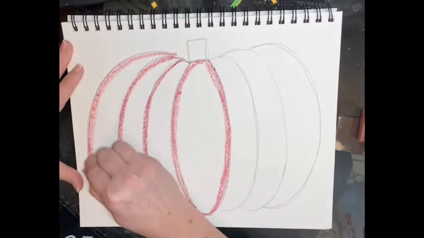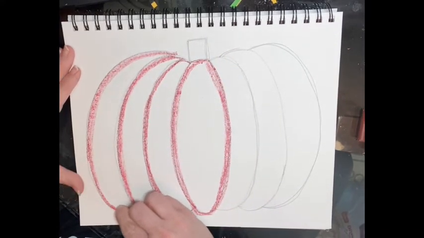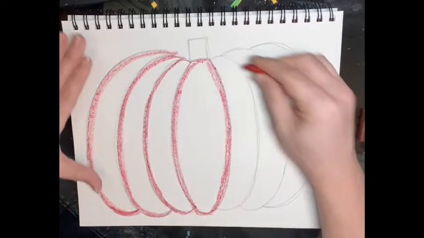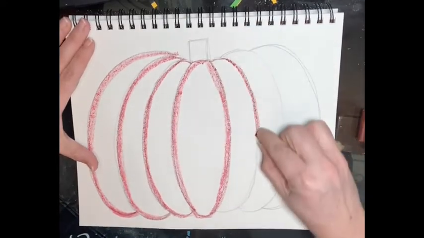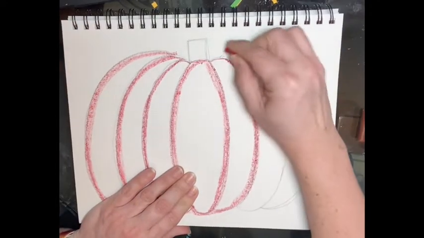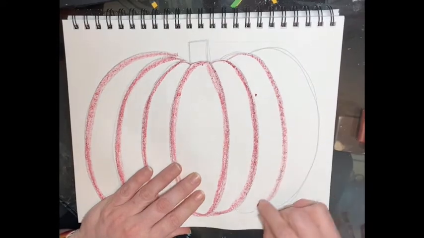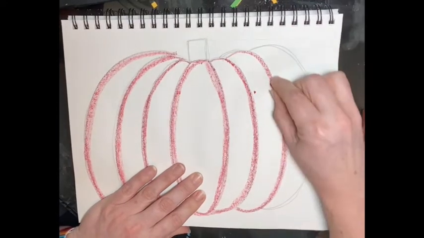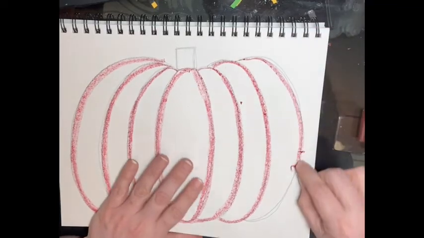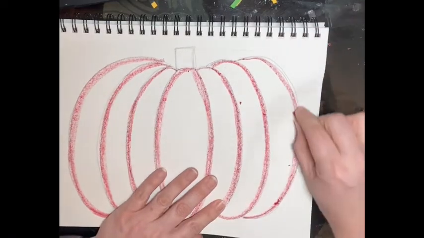All right, the reason I'm doing this is because this is gonna represent the darkest part of our pumpkin. Okay? You're doing great. Feel free to pause me if I'm going too fast. I probably am going too fast, but it's okay, because you can pause it anytime you want to.